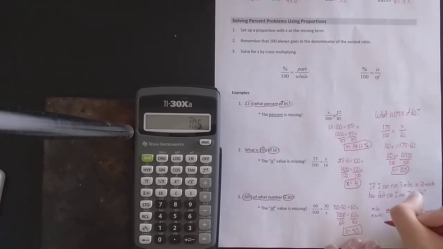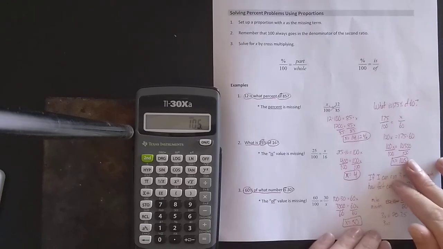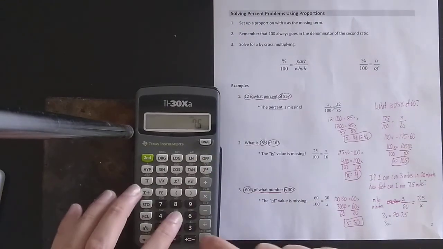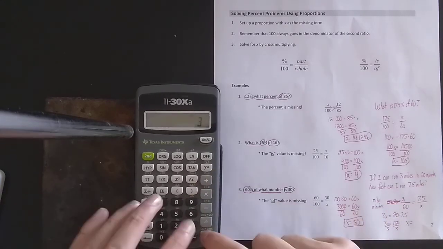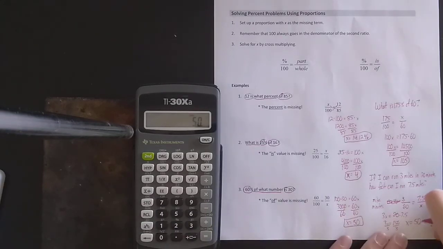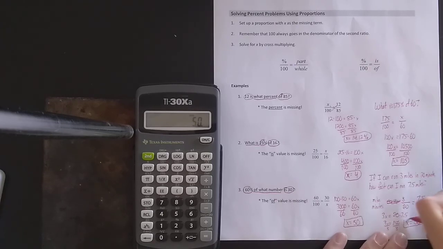Now I just cross multiply. I do 3x equals 20 times 7.5. So 3x is equal to 150. I divide both sides by 3, and I end up with 50. So it turns out it takes me 50 minutes, because that's the unit that we were solving for, to run 7.5 miles. Okay? So that's another example of how you can use proportions. It doesn't have a percent in it, but you do need to be able to use proportions like that.